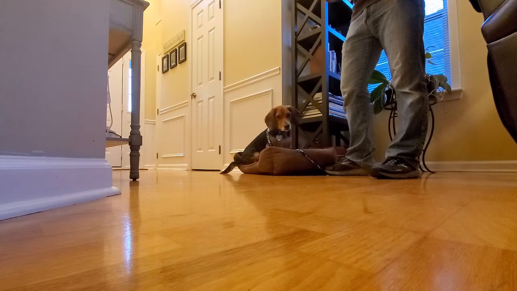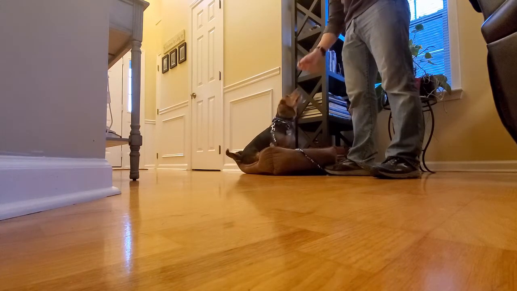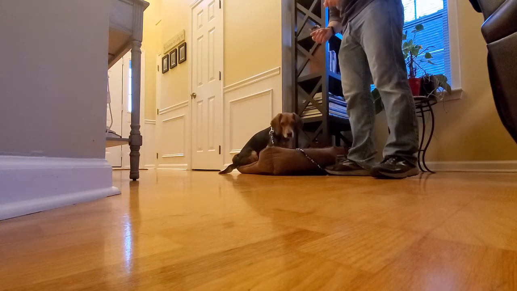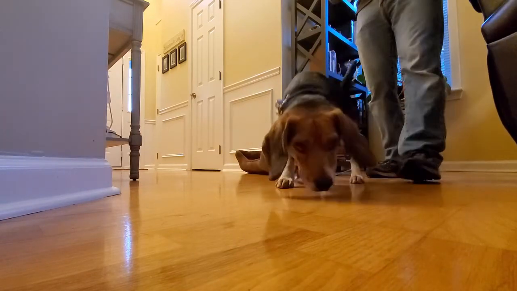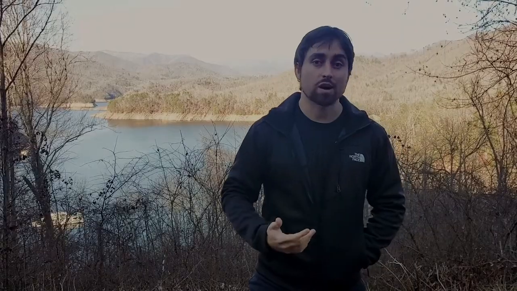If they get it right, awesome, they see the full picture. If they get it wrong, make it easier. So maybe just bounce the ball or just drop it instead of throwing it. The goal is preventing the dog from getting stressed out or frustrated.